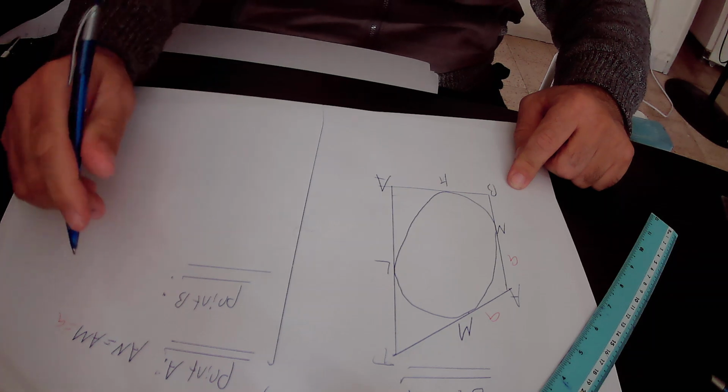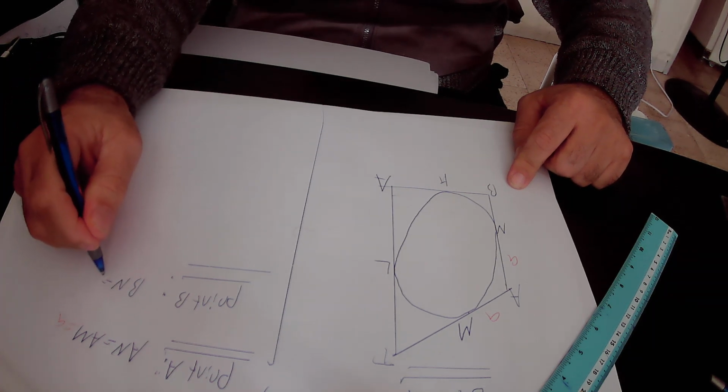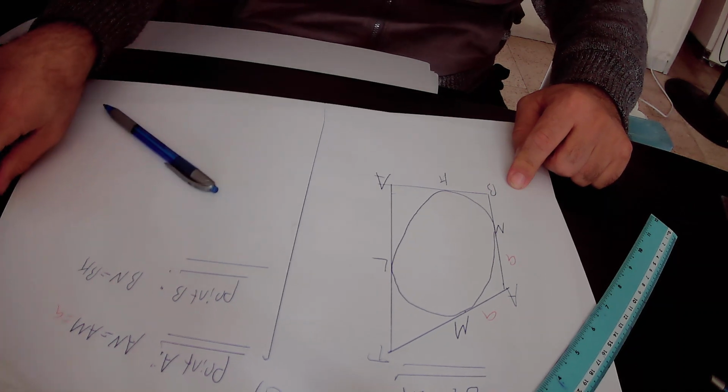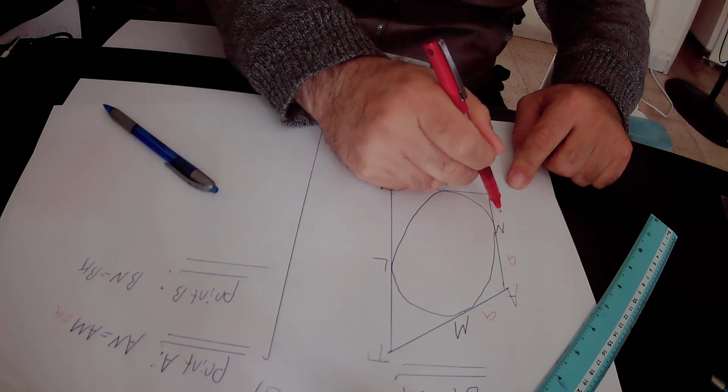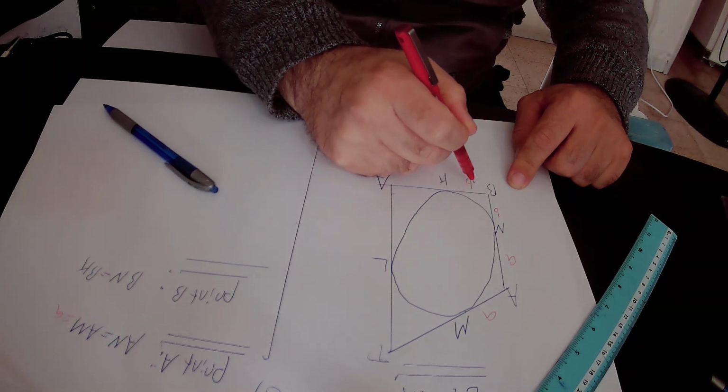That is to say, BN equals BK. So if BN is B, then BK must also be equal to B.